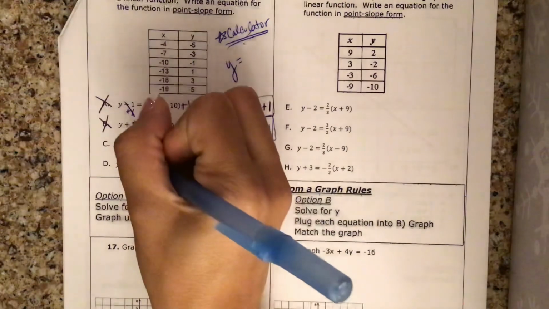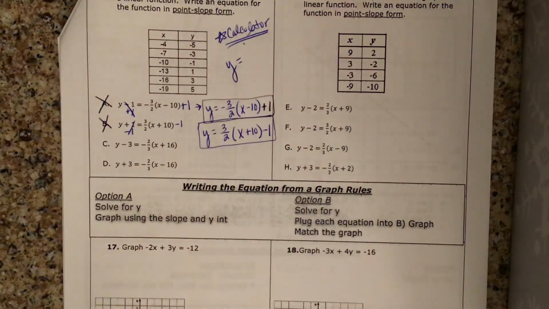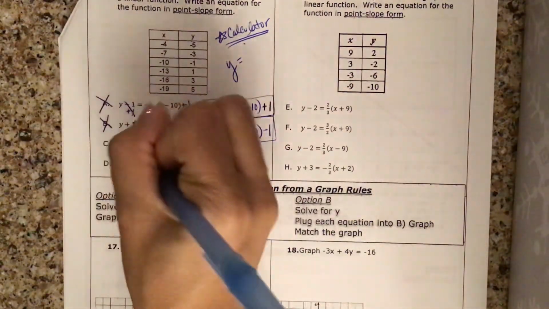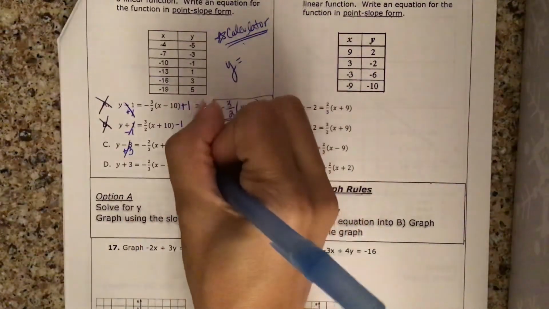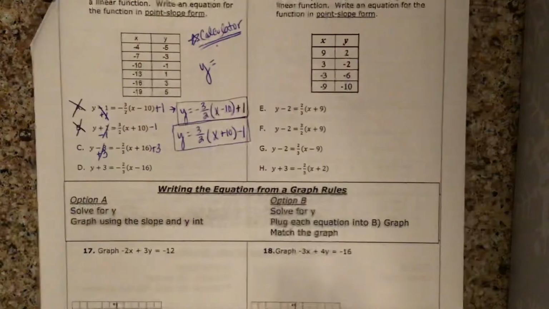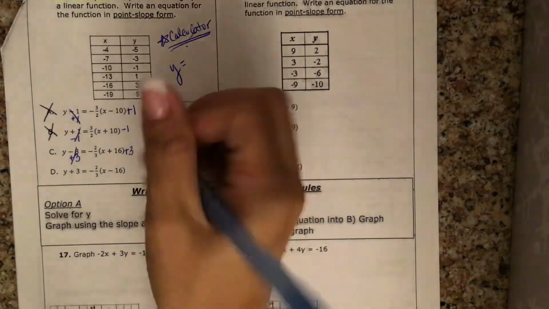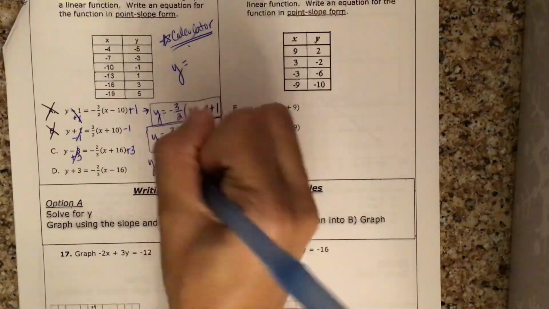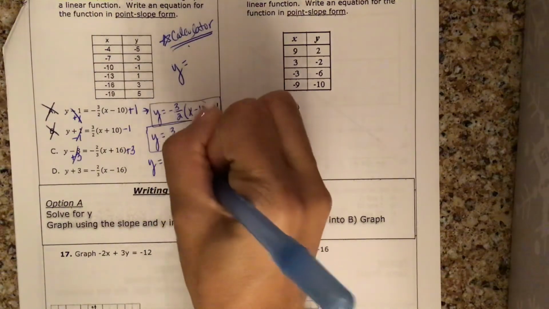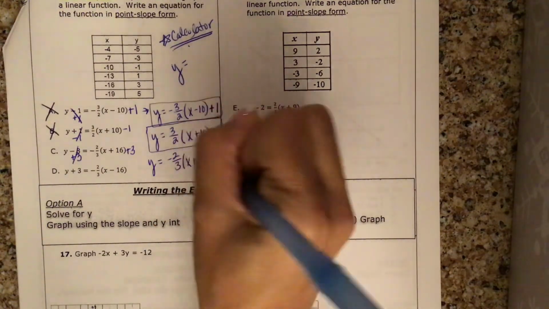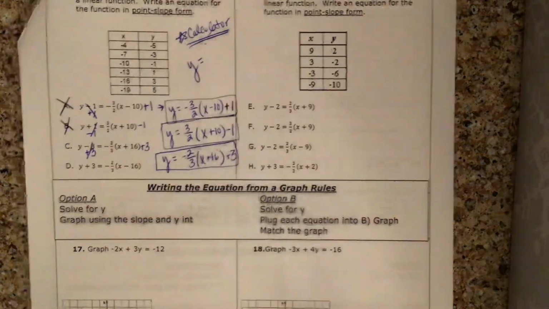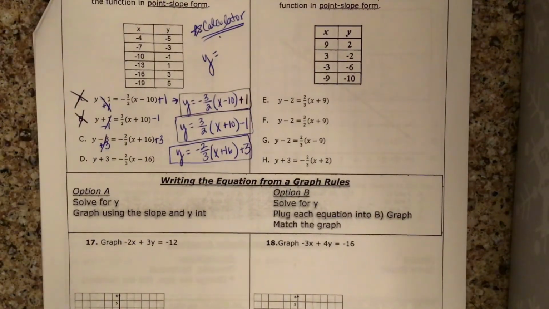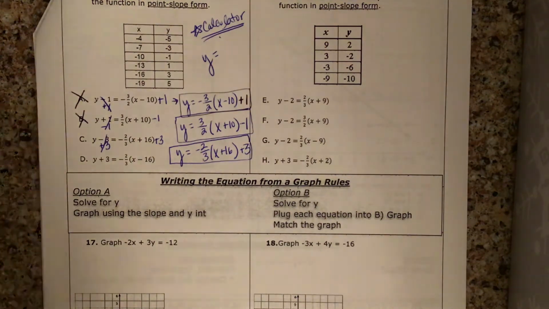For it to be ready for the calculator, y needs to be by itself. To get y by itself, this -3 is in the way, so we need to plus 3. Go to the back, plus 3. That leaves me with the equation y equals -2 over 3, x plus 16 plus 3. Now that y is by itself, we're going to take this and plug it in the calculator.